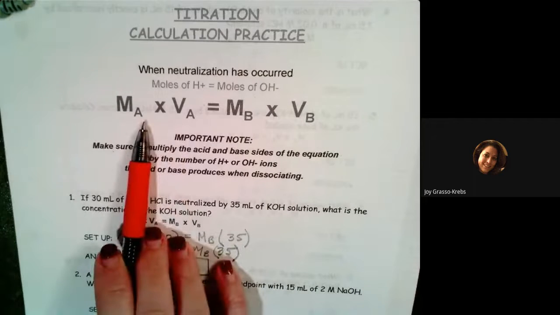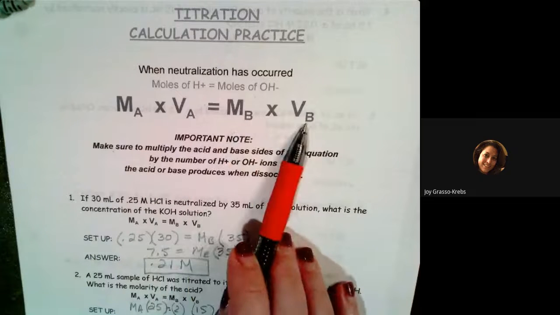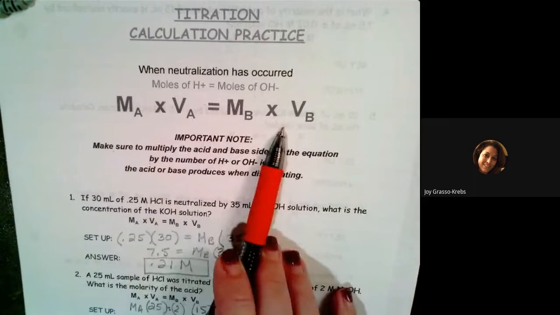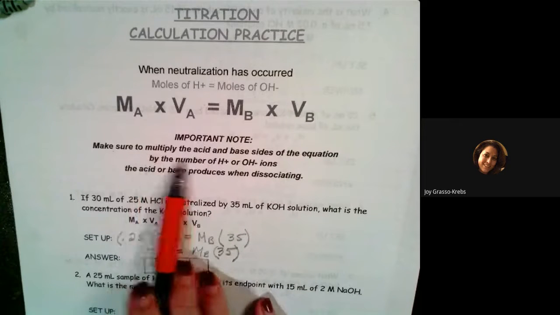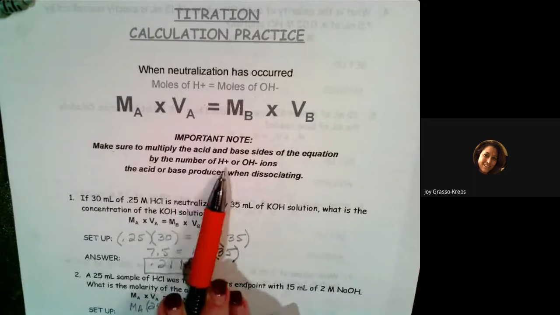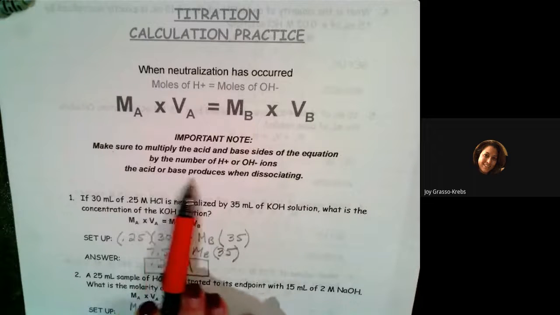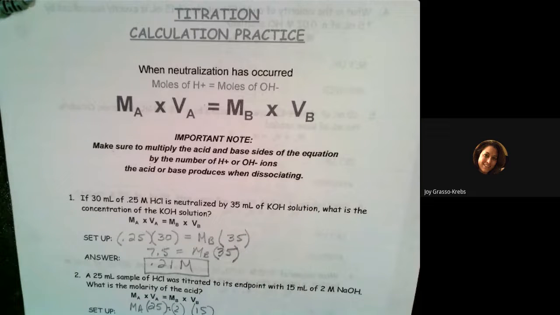The formula, the molarity of the acid times the volume of the acid is molarity of the base times the volume of the base, is on Table T. This is basically a plug and play formula. And the important note on this sheet, make sure to multiply the acid and base sides of the equation by the number of hydrogen ions or hydroxide ions the acid or base produces when dissociating. So that means that the ions become free moving, and we have to account for the number of moles.